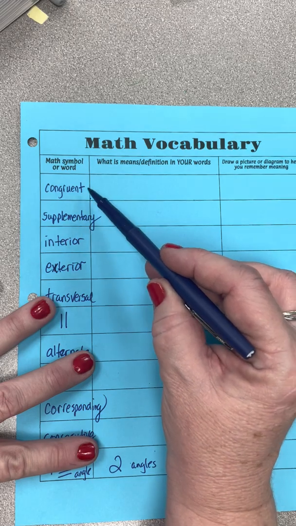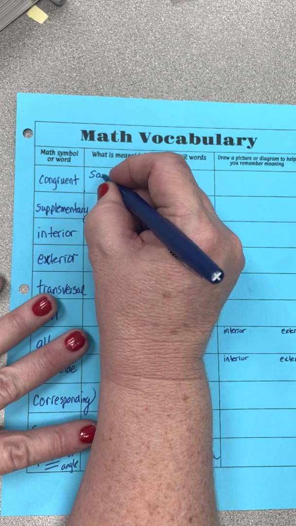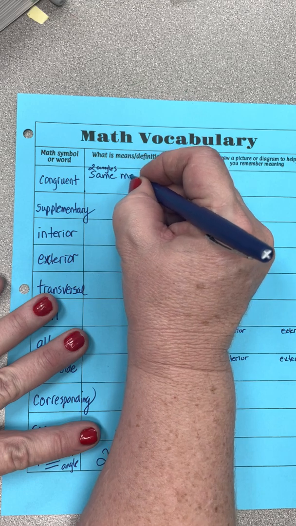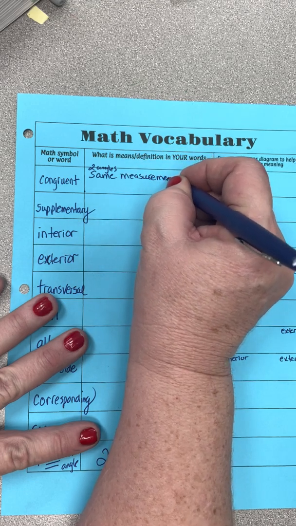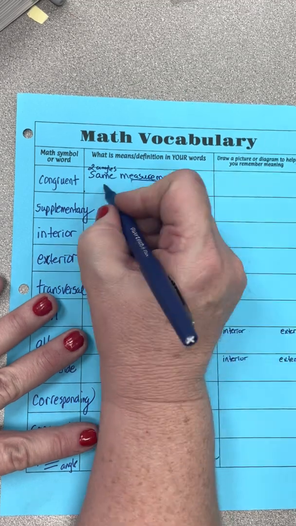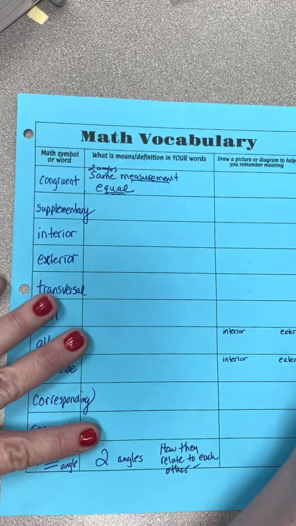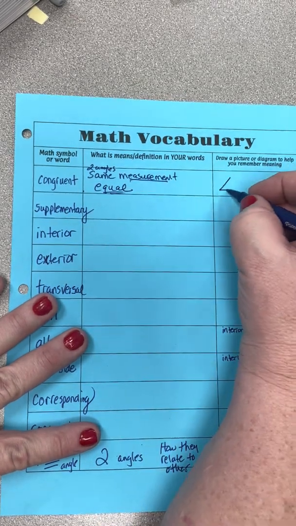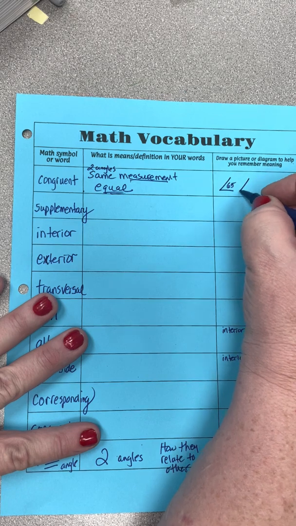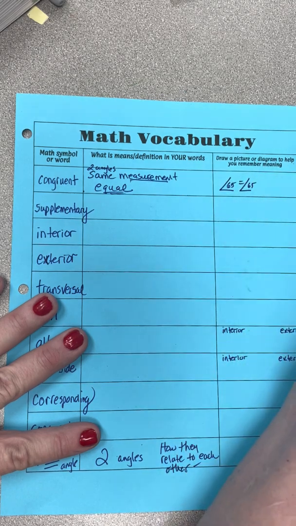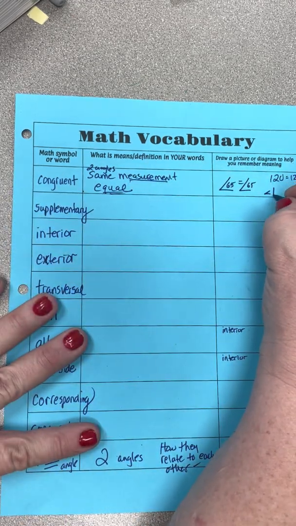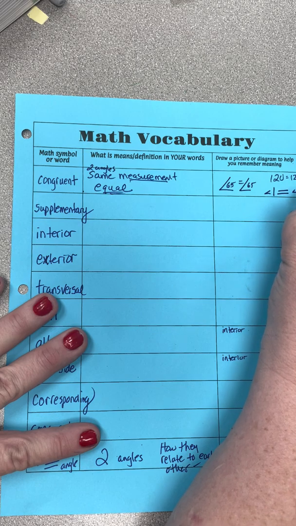Okay, congruent. The definition for congruent as far as what we're talking about is they are the same. Well, let's put 2 angles that have the same measurement. They're not just the same, they have the same measurement. They're equal. Picture. If I have a 60, or say this is 65, these are 65, they're equal. 120 equals 120. What's important about this is angle 1 equals angle 2.